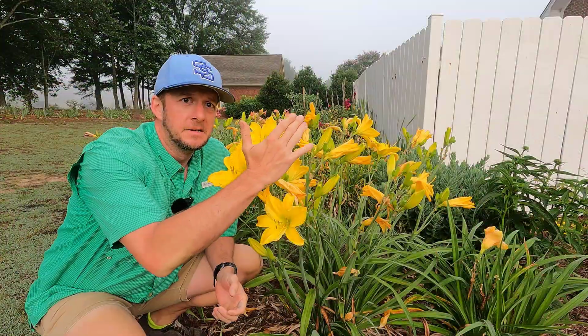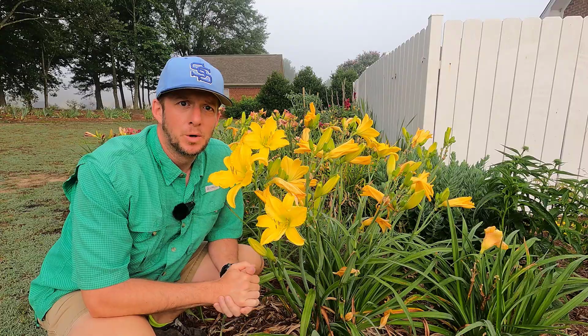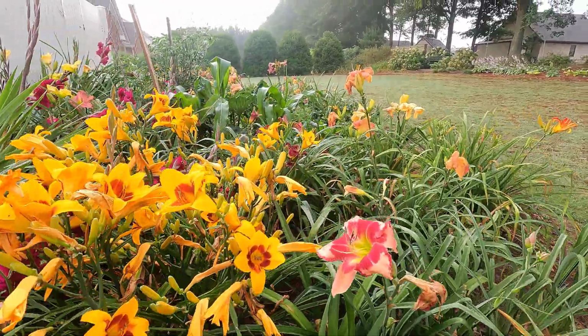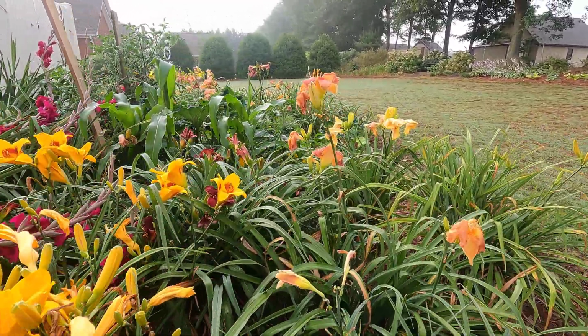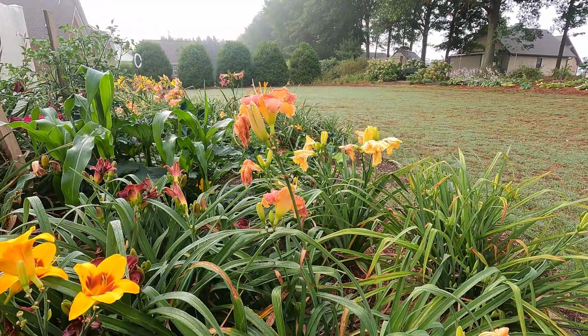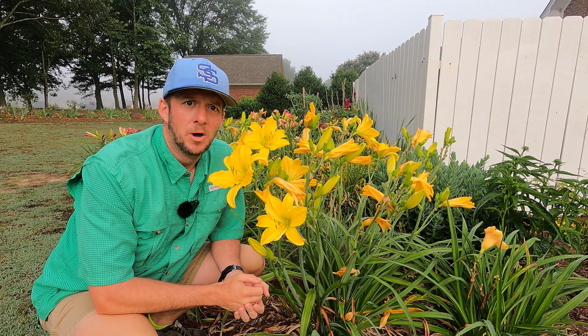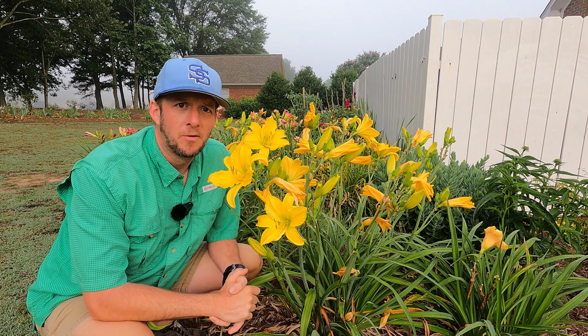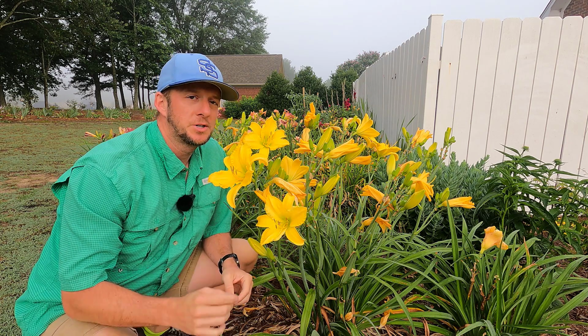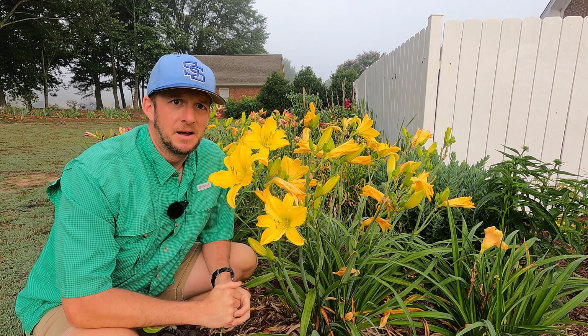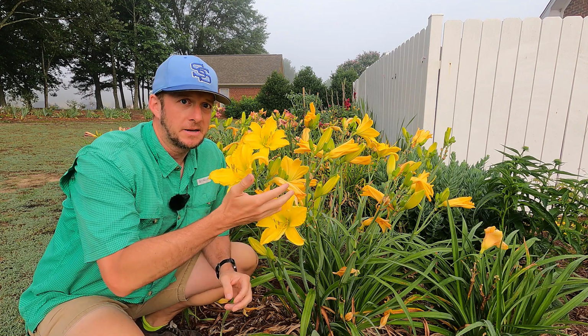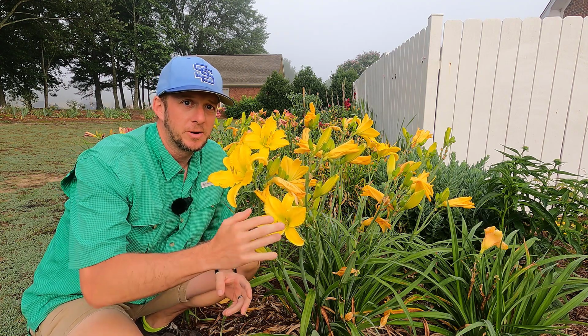So all of these daylilies you see behind me were selected by me from seed. I had a good friend, Corey Johnson, who owns Horseshoe Lane Daylily Farm. If you're in North Alabama, look him up, Horseshoe Lane Daylily Farm. It should pop up on Facebook if you search it. He gave me these seeds and I went through and grew them out and selected the ones that had good traits, and we got rid of the rest.